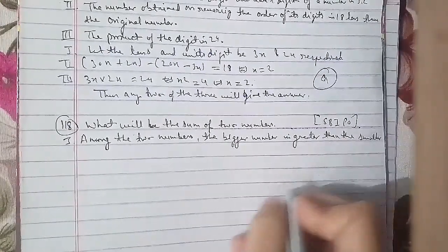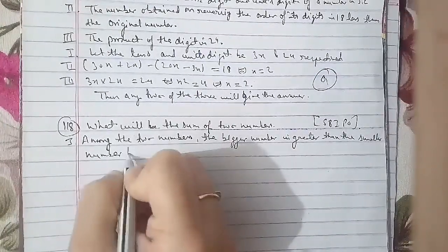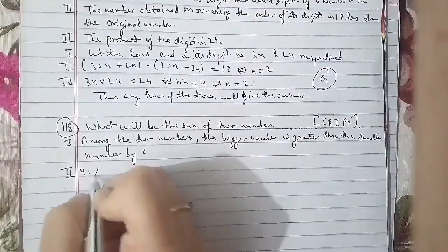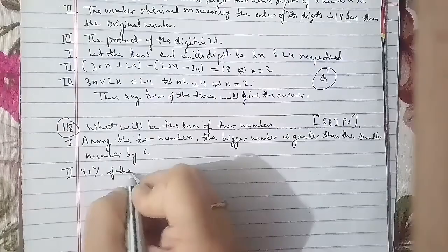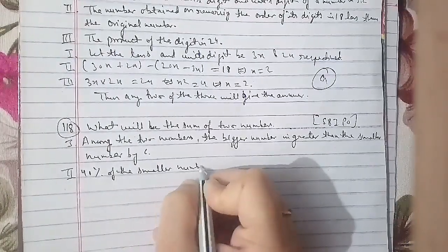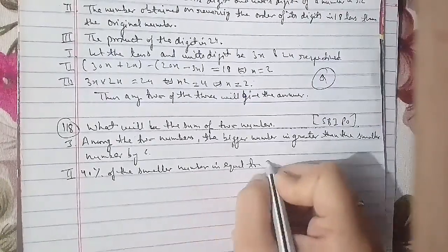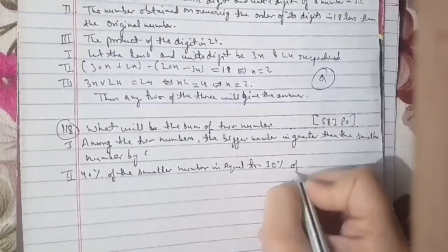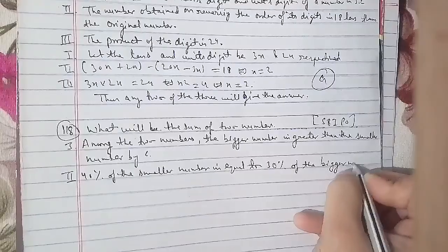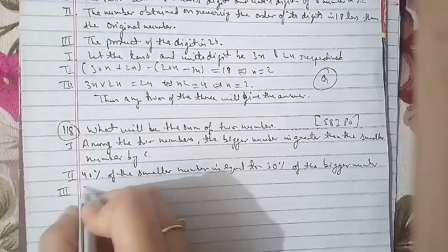So let the required numbers be x and y, where x is greater than y. The first statement states that x minus y equals 6. The second statement states that 30 upon 100 x equals 40 upon 100 y, so 3x minus 4y equals 0. This is the second equation.